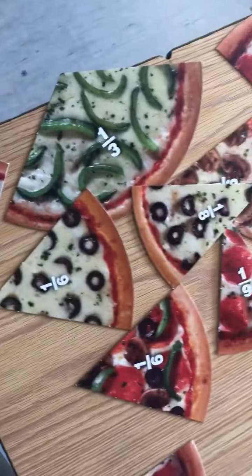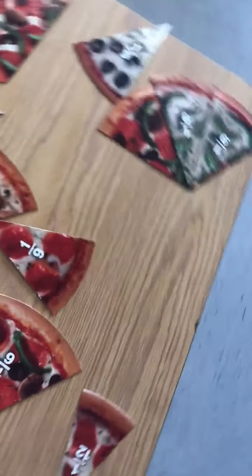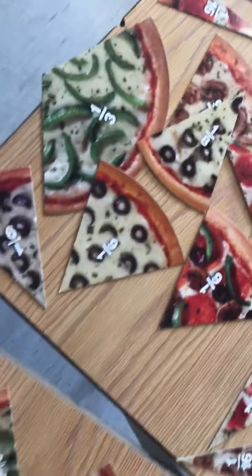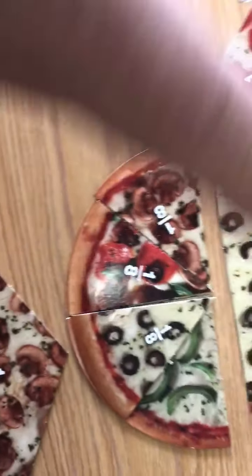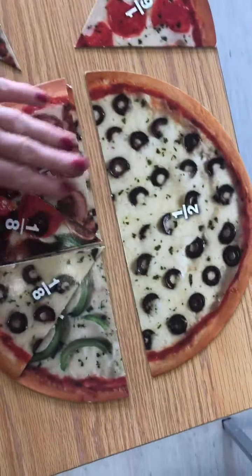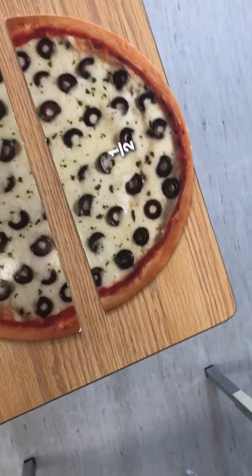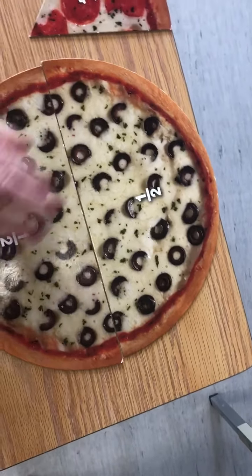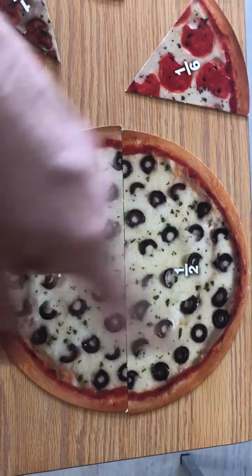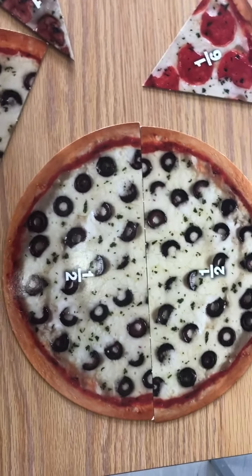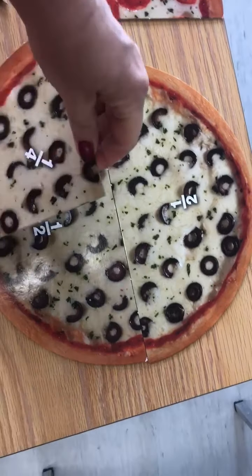We've got all these different examples of pizza parts. What you can do is create one pizza, and you can create multiple circles that are the same size and do exactly what I've done here. Cut one in half and label it, and then cut another one into 4 pieces.